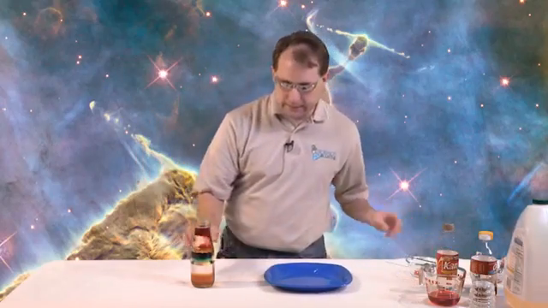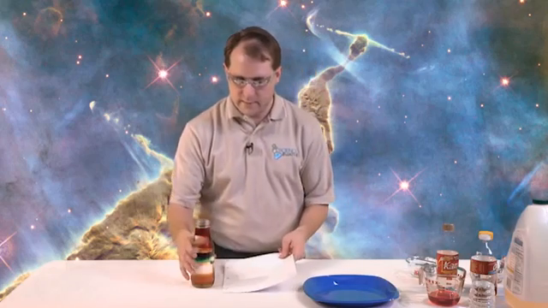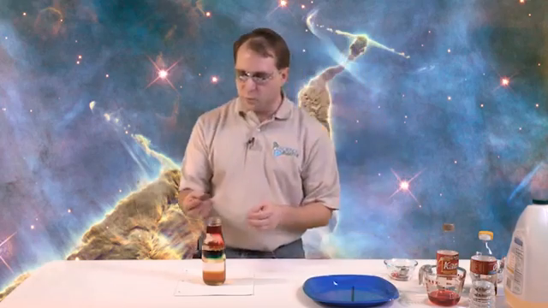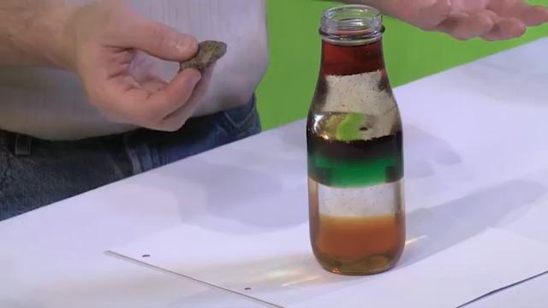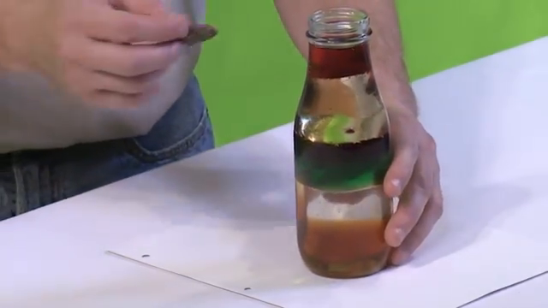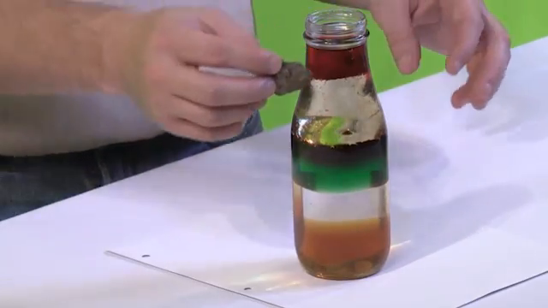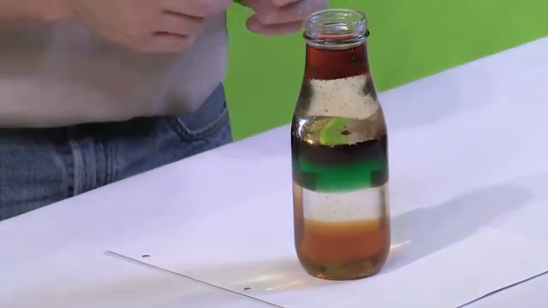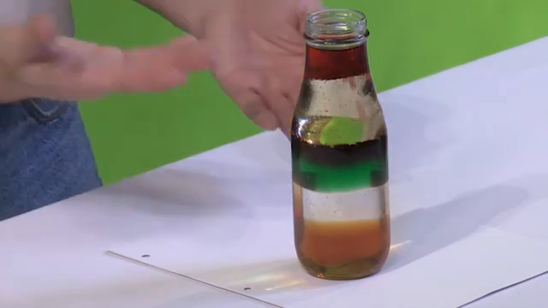All right, now we get to have a little bit of fun. Let's go ahead and put this on the white sheet of paper, and let's see if we can figure out what's going to happen to some of these things. So here is a rock. I imagine a rock's going to sink, but the question is, where is the rock going to stop? What layer is it going to stop at? Is it going to go all the way down to the water and just go below that? Is it going to go all the way to the bottom? Or is it just going to stop somewhere in the middle?